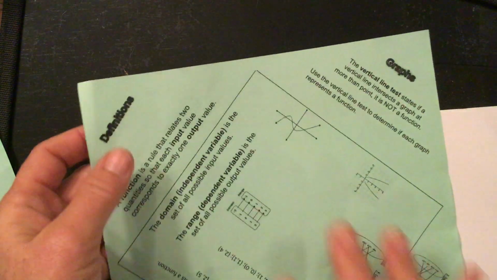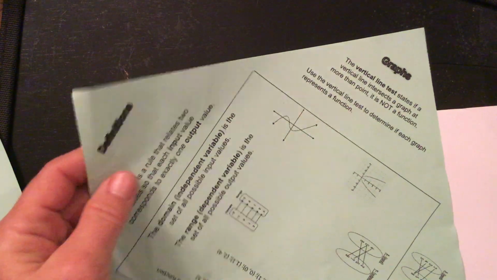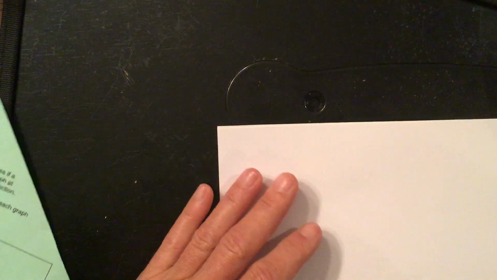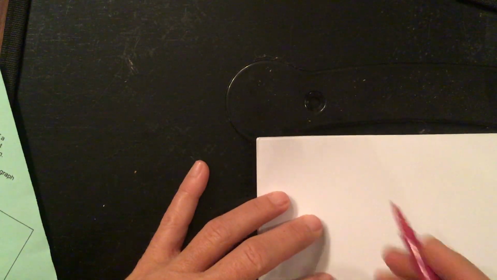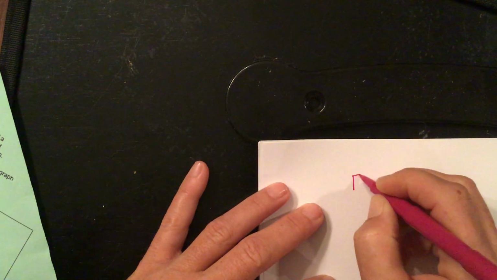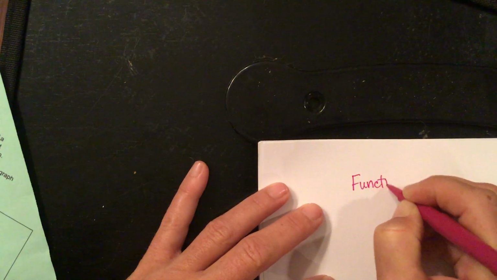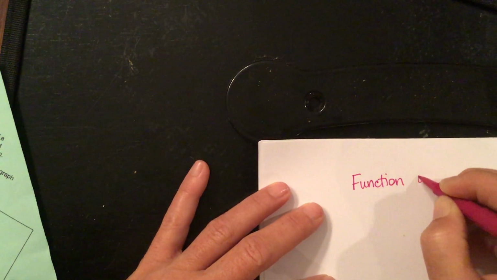You have a green foldable right here, but what I want to do is take a few notes before we actually put that in, okay? We are getting into linear functions. This is when we have a relationship between an x and a y, and usually we have a rule, and we briefly went over that last year. But this year, we need to understand what a function actually is.